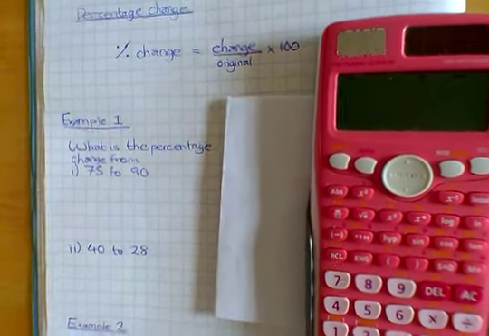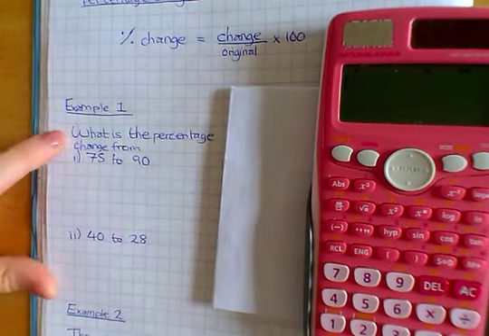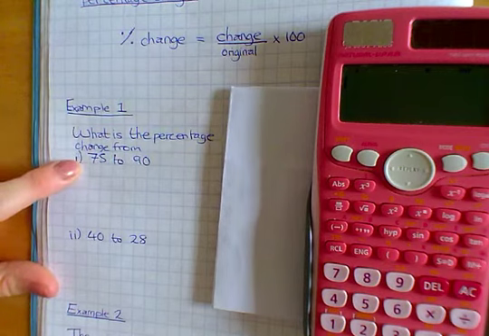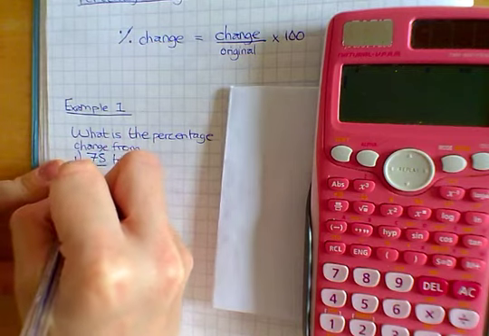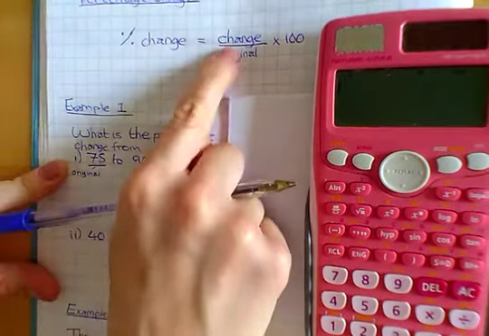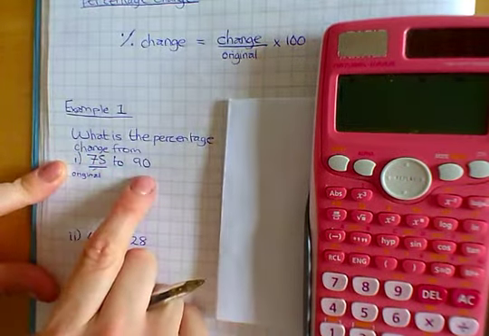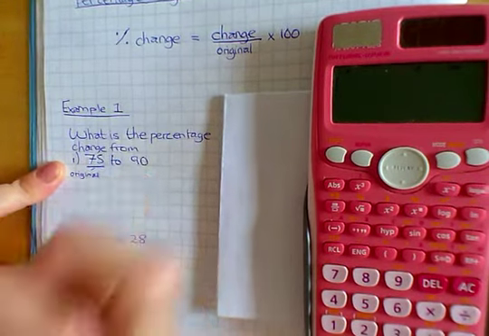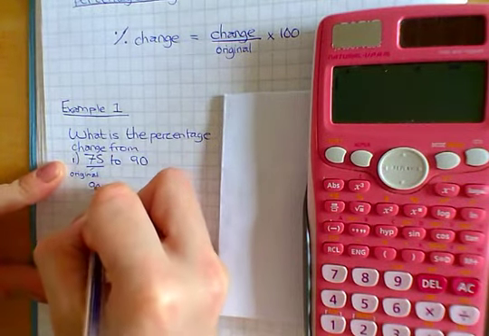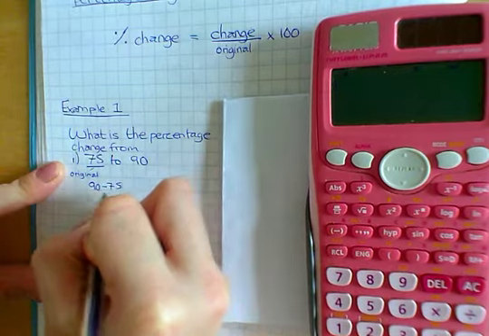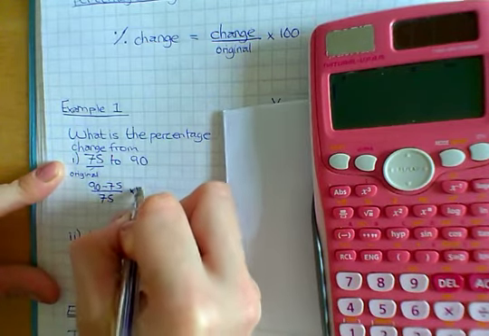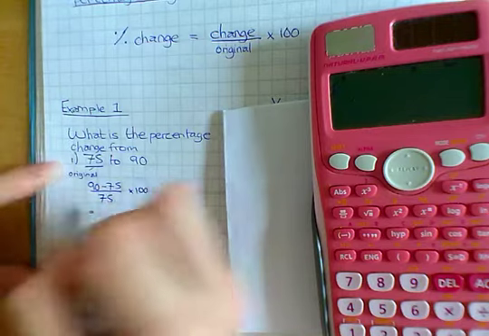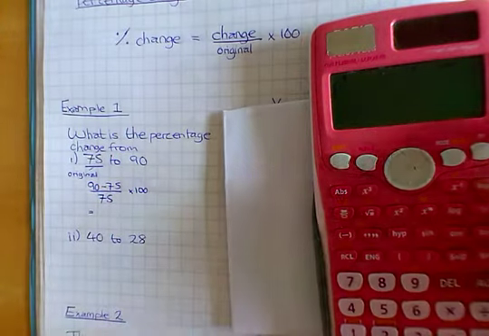So example 1, we are asked what is the percentage change from 75 to 90. So 75 is my original, and the change is the difference, or the change from 75 to 90. So the way that I'm going to write this, first of all, just so that you can see where each step comes from, is 90 take away 75 divided by 75, and then I'm going to times that by 100.